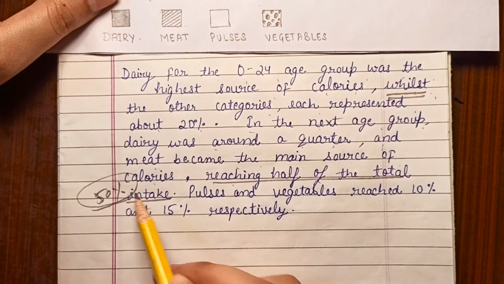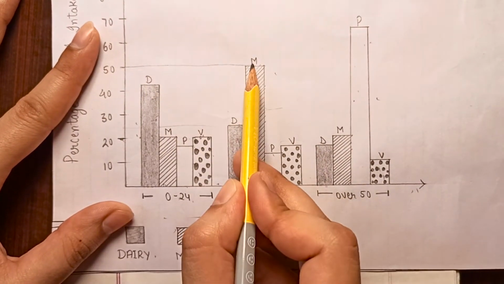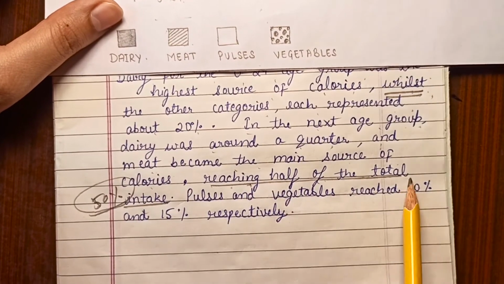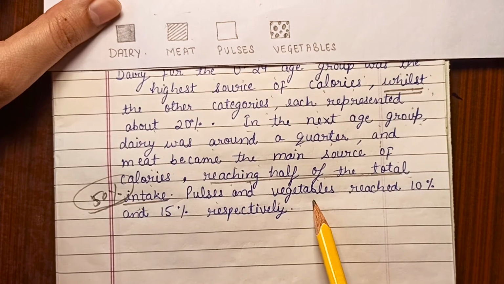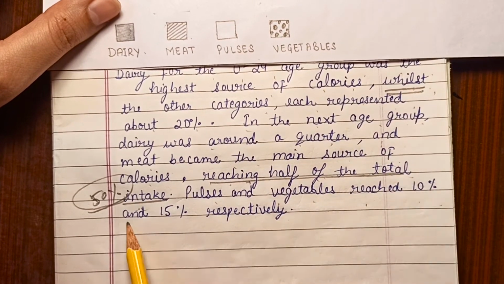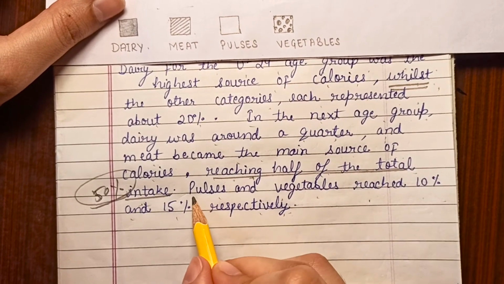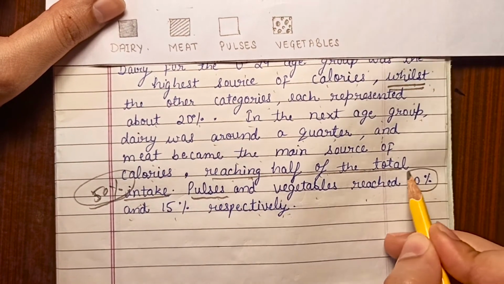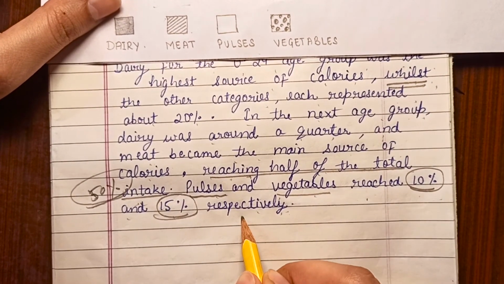So this is the vocabulary word. You can use these words. This is 50%, you can see here, right? Reaching half of the total intake. Pulses and vegetables reached 10% and 15% respectively. Respectively means pulses were 10% consumed and vegetables were consumed 15%. So we have used the word respectively.